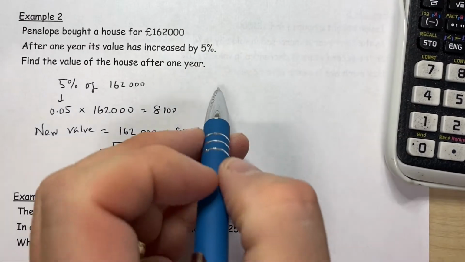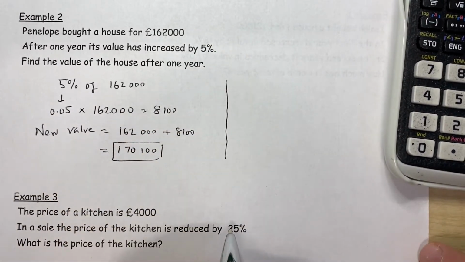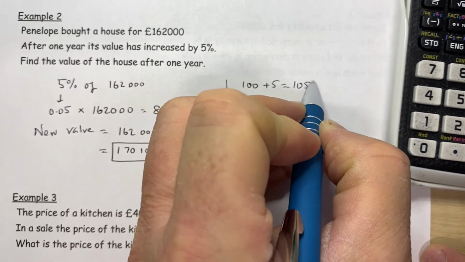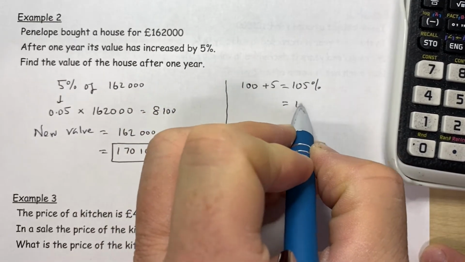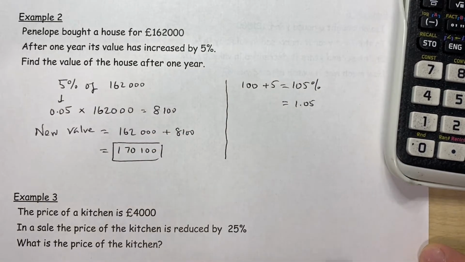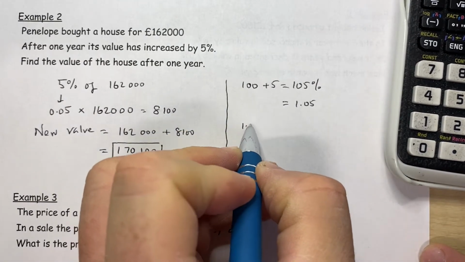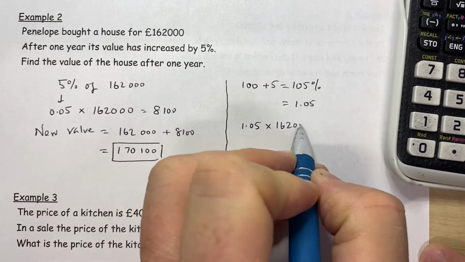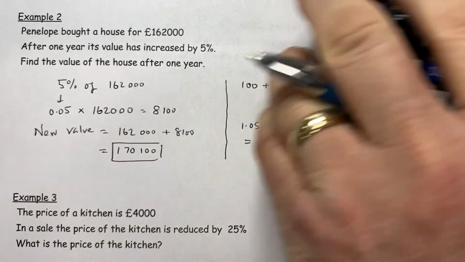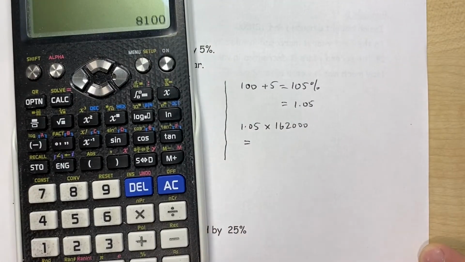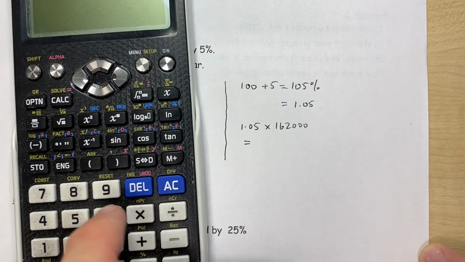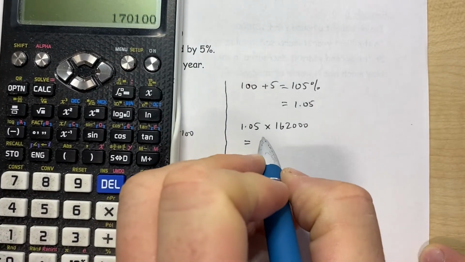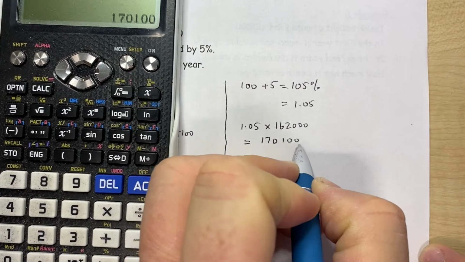Again, the alternative is that we could add the 5% on to start off with and get 105%, which as a decimal is 1.05. And if I was to work out 1.05 times the 162,000, we would automatically get the answer straight away. So 1.05 times 162,000 equals, as I said already, £170,100.